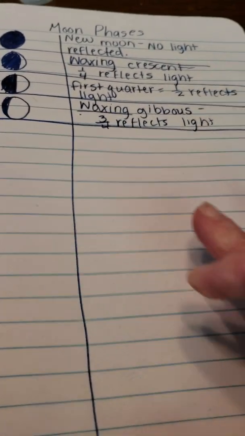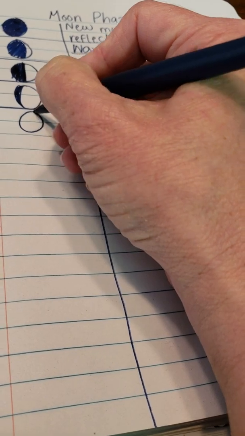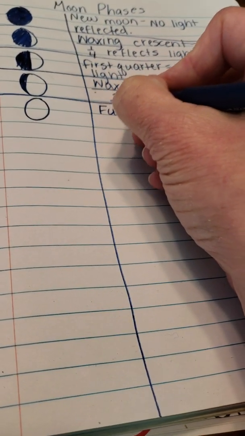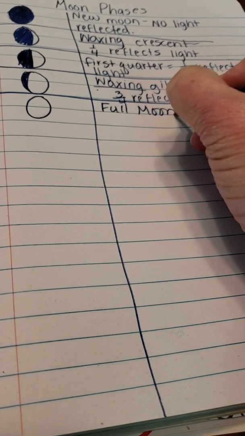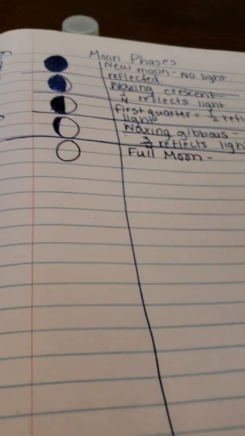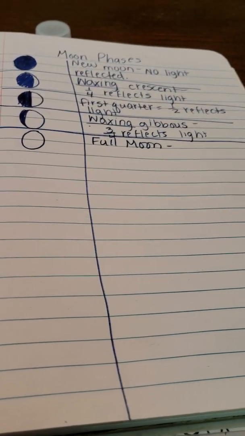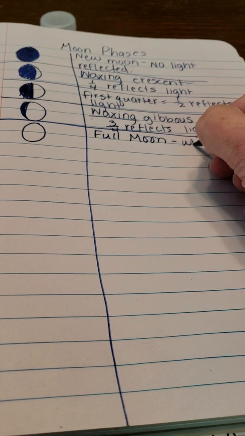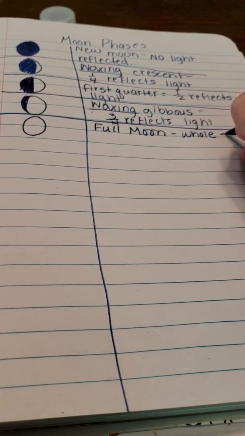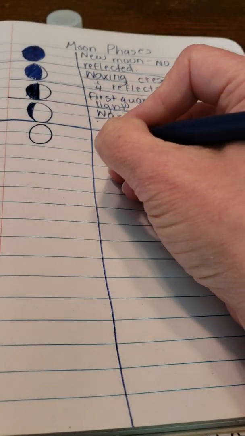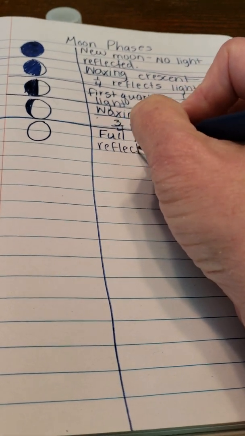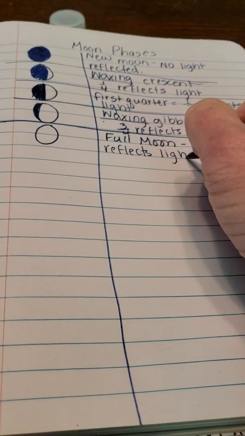Now, these are all referring to the term waxing because waxing tells you that the light is increasing. Okay, and now the next phase that we're going to have is a full moon, and that is when the entire face of the moon that we can see from Earth reflects light. So the whole side reflects light.